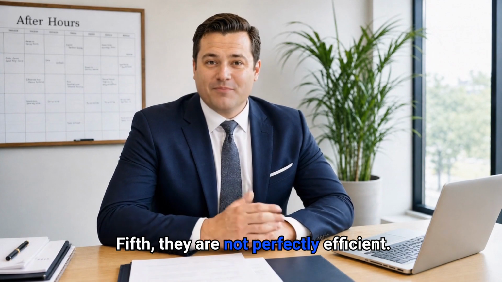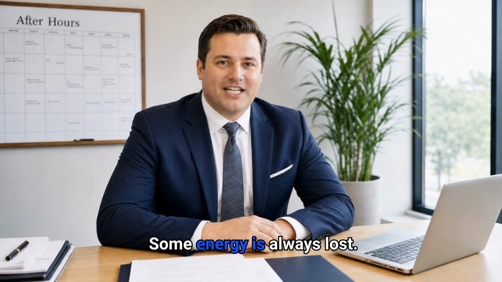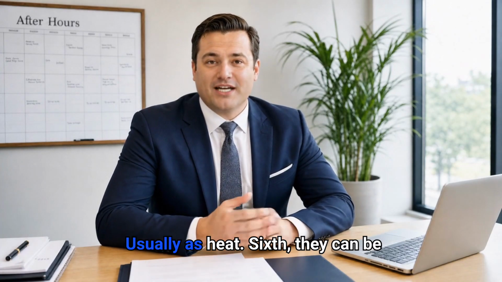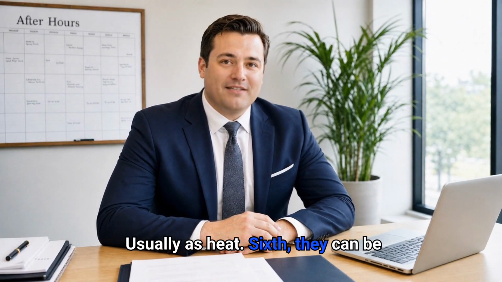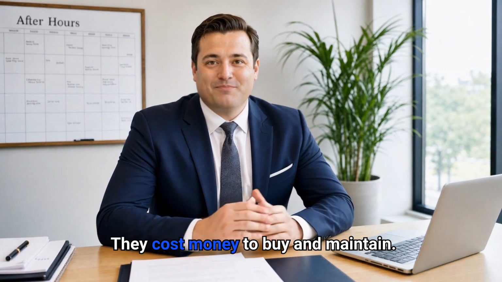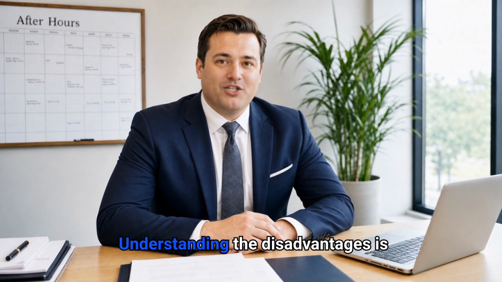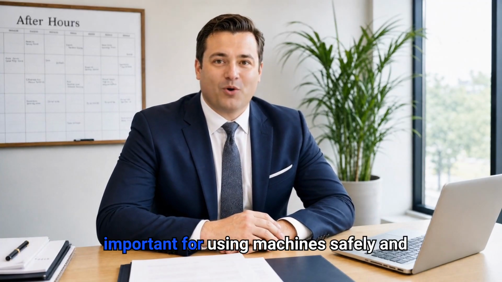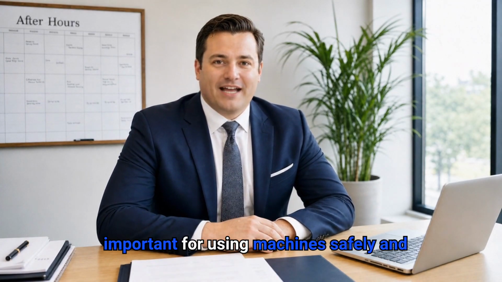Fifth, they are not perfectly efficient. Some energy is always lost, usually as heat. Sixth, they can be expensive. They cost money to buy and maintain. Understanding the disadvantages is important for using machines safely and effectively.